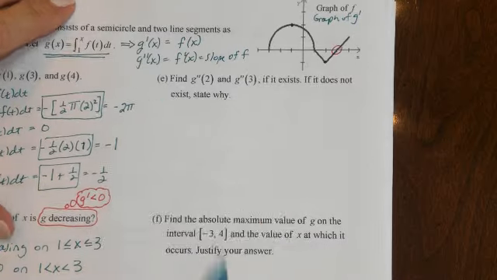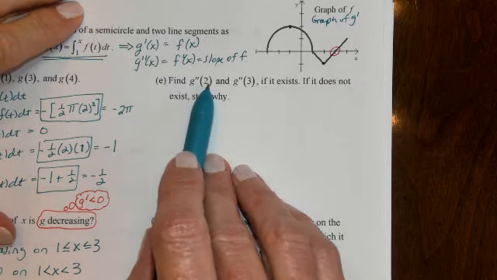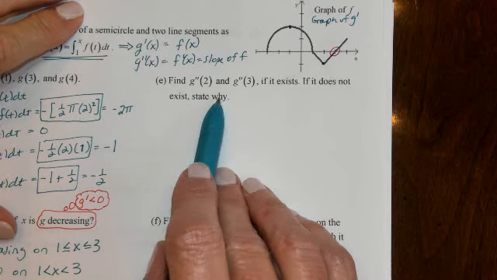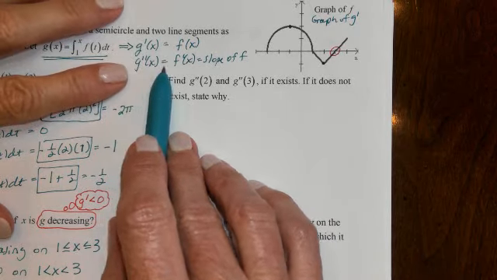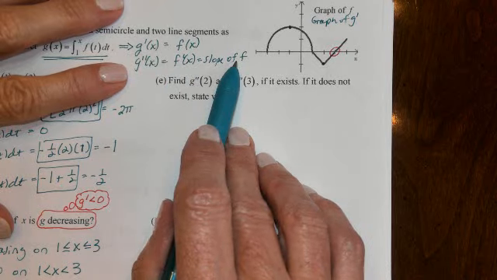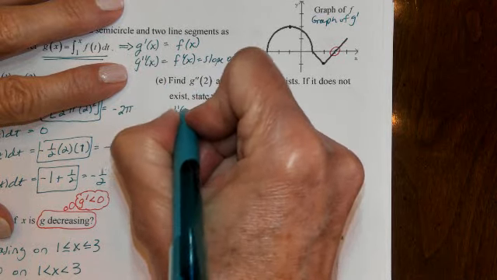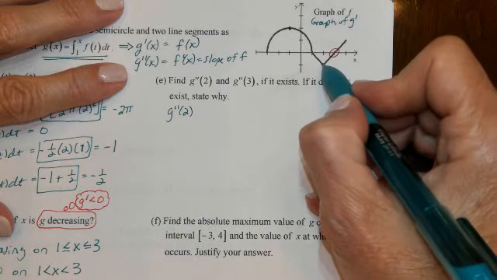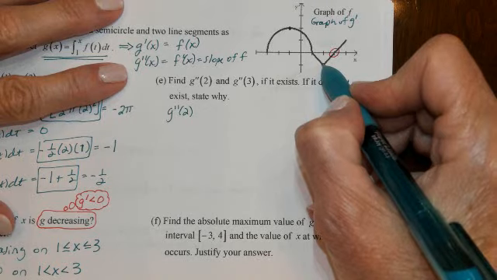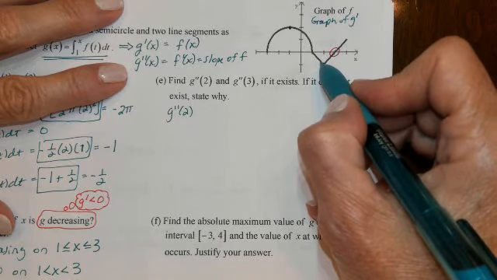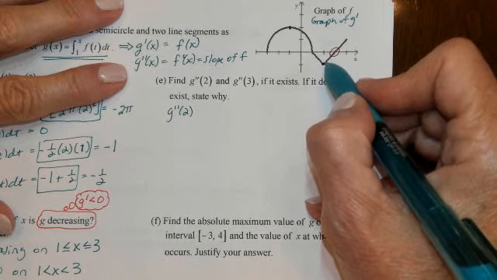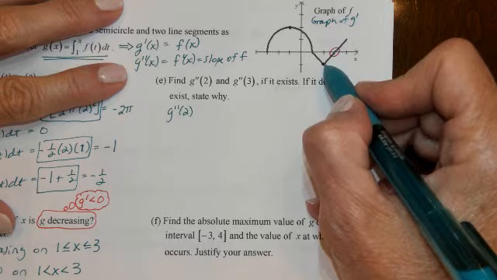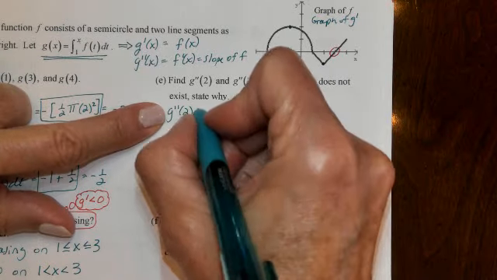Okay? Part E. Find G double prime of 2 and G double prime of 3 if it exists. If it does not exist, state why. Well, G double prime of x is the slope of f, right? So G double prime at 2, let's go look. G double prime at 2 is the slope of the curve right here. And we just said that's the thing that does not exist. The slope from the left does not equal the slope from the right. So we called that a cusp, right? So G double prime of 2 does not exist.